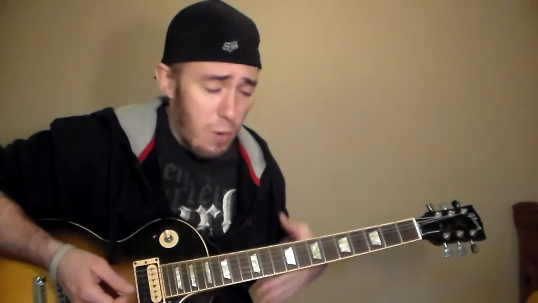So, just a quick lesson. Everything on the guitar is movable. This is unique to stringed instruments.